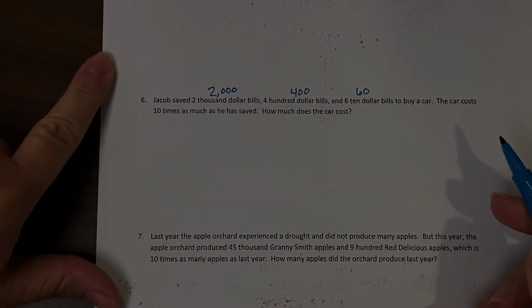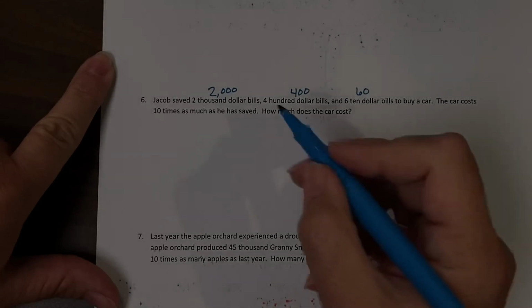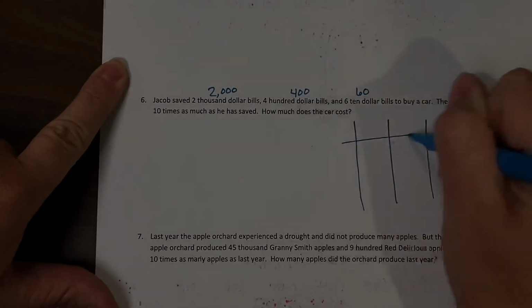Now there's a couple different ways to be able to do this. You can draw the place value chart and multiply by 10.